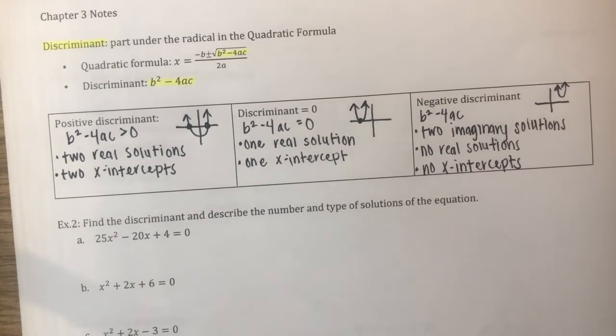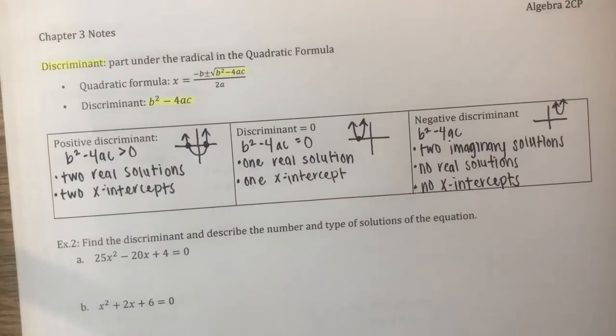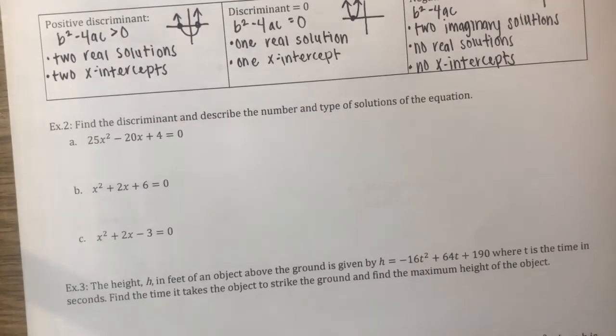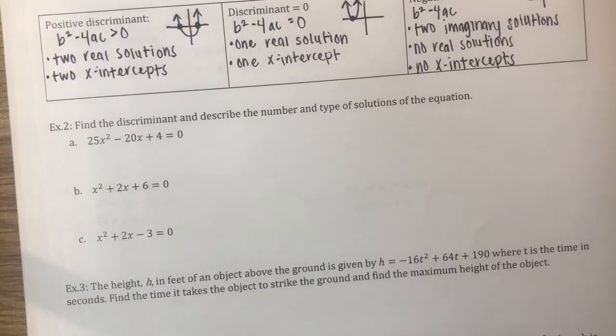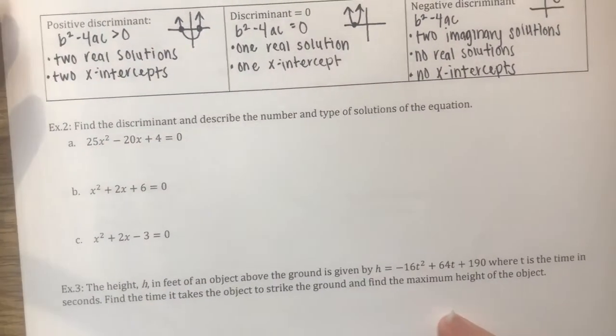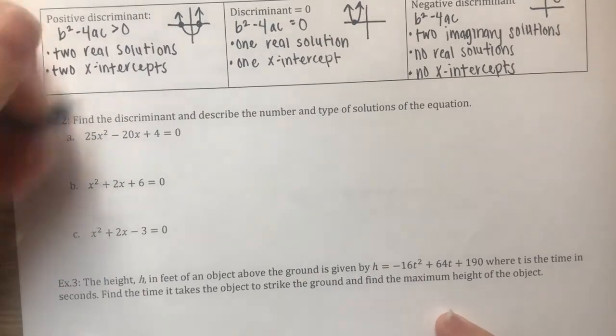So there may be some questions where you're just asked to find the number and the type of solutions, and that's where you could just use the discriminant. You don't have to use the whole quadratic formula. So for 2A, it says find the discriminant and describe the number and type of solutions of the equation. So if we need to find the discriminant, we just have to figure out what A, B, and C are and plug those values in.